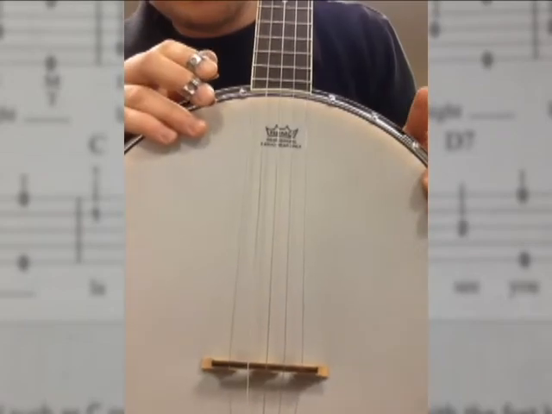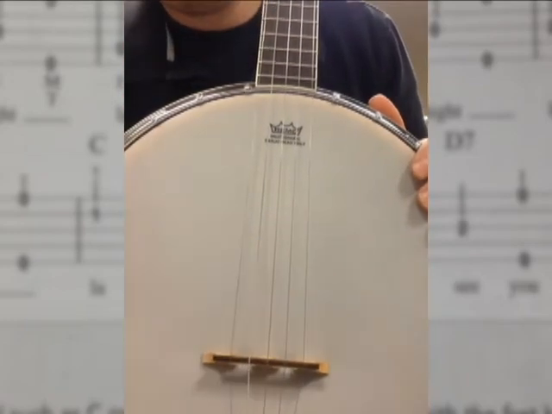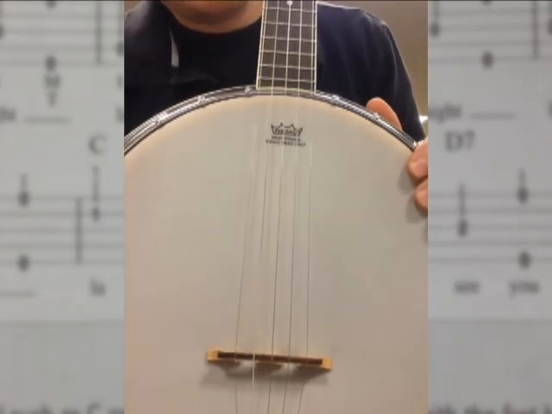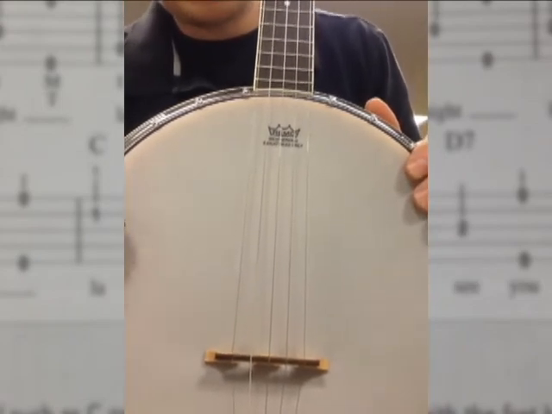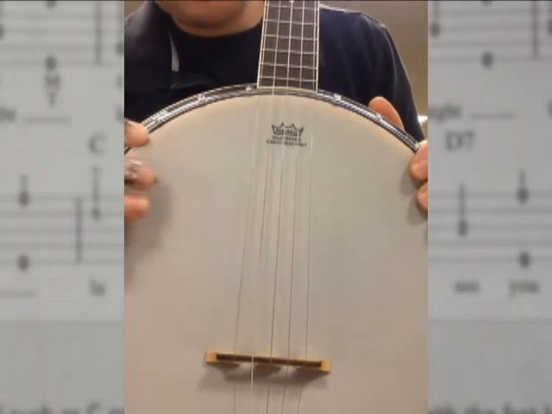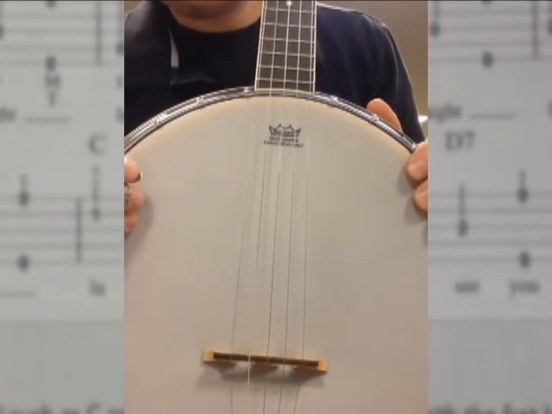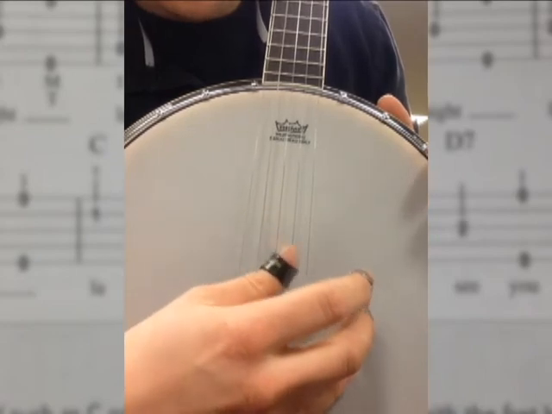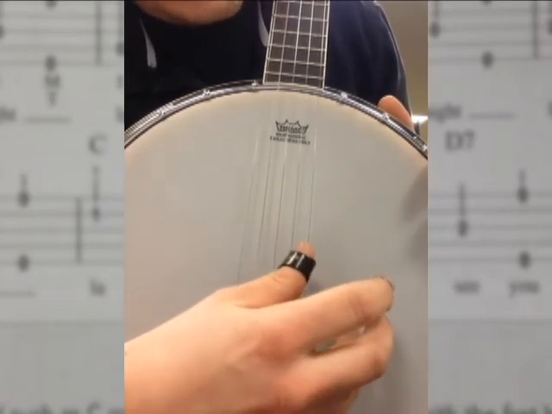First, pick up your banjo. You need to know how many strings there are. Most banjos are 5 strings, but there are different variations. Some have 6, and there's tons of different variations of the instrument out there. The one we're looking at today is a 5-string banjo. Each string has its own name. They go G, D, G, B, D.